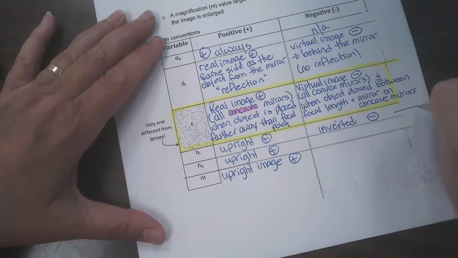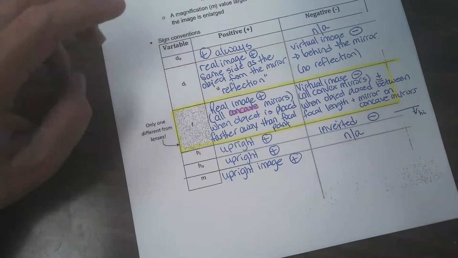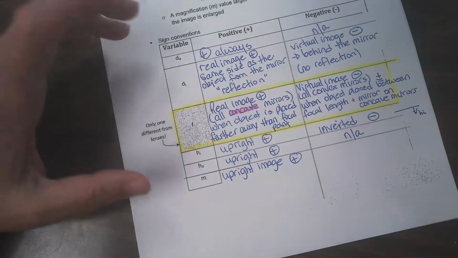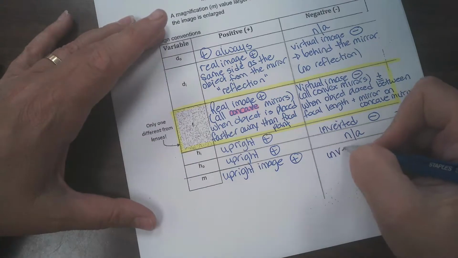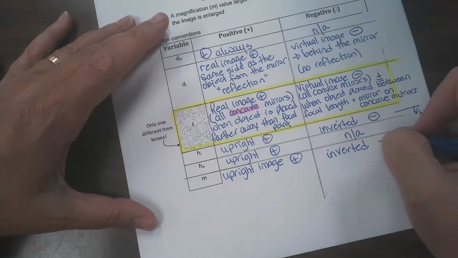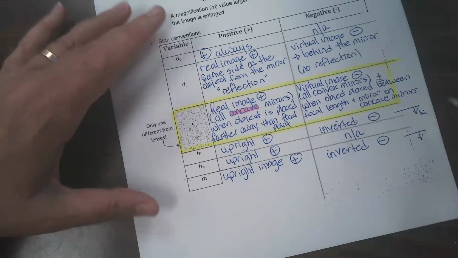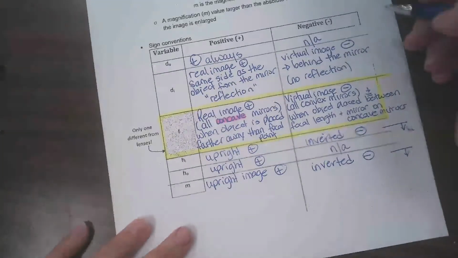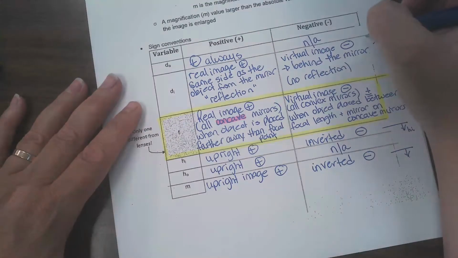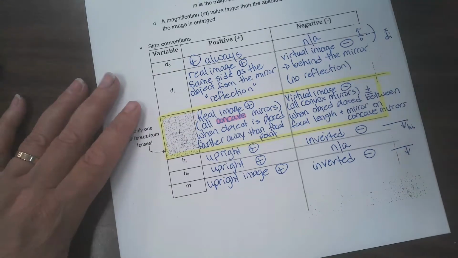So that means that your line is like this. The height is never negative for the object, because we always write it in a positive format, and it's inverted if the magnification is negative. So again, an image like this. Okay, so virtual, if this was your mirror and this was your object, it would be back here, the distance of your image.